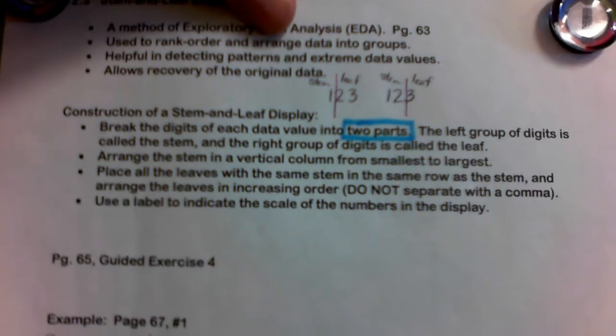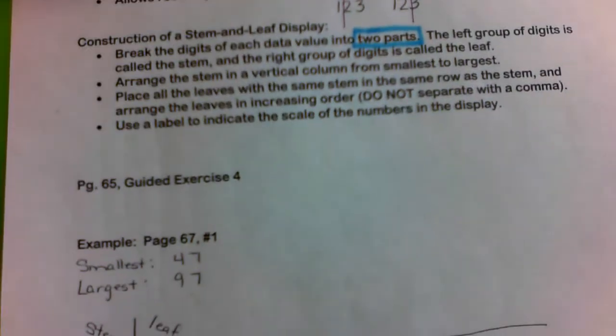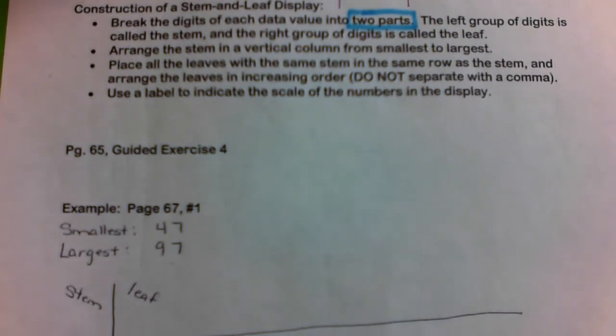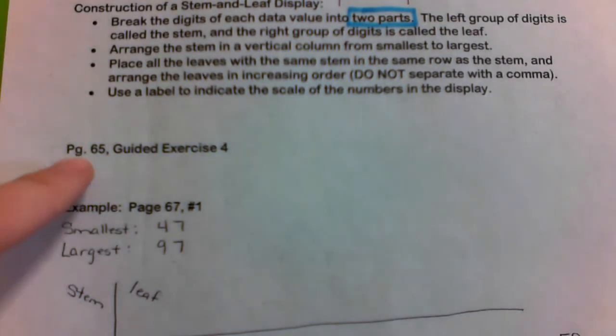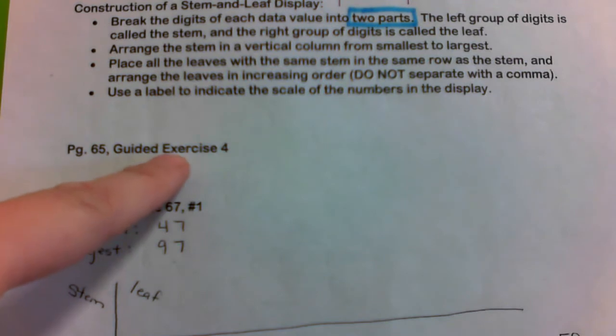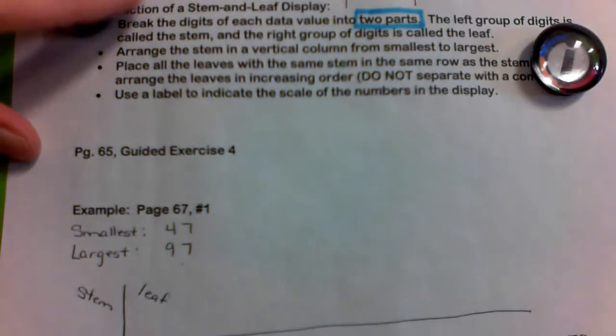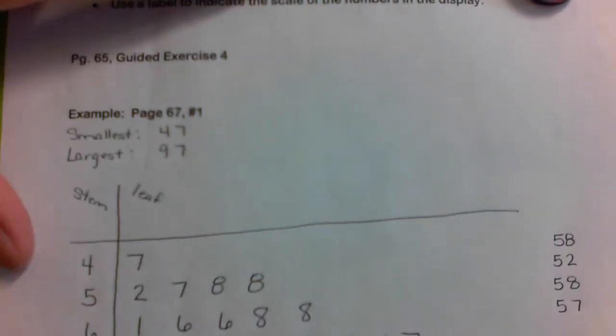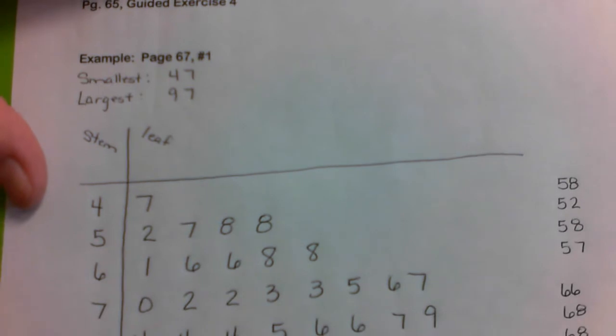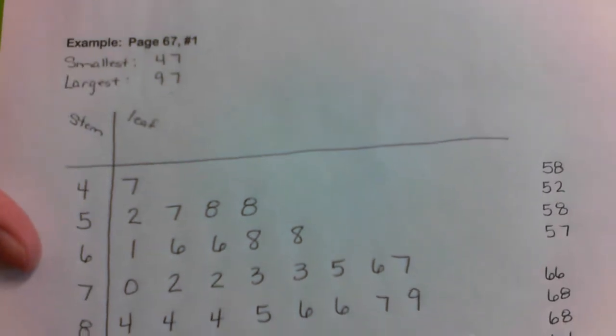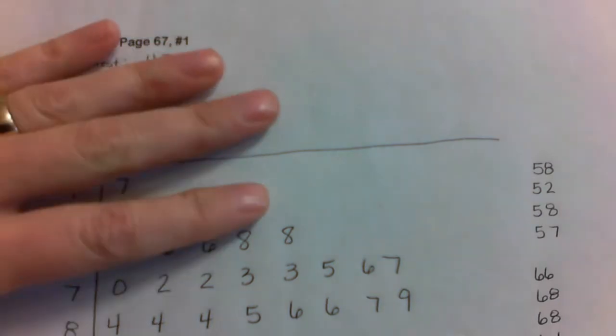Now, there's a really good example in your book. It's a guided exercise about the points scored in basketball games. If you look on page 65, guided exercise 4, you'll get a really good example. Then if you go to your book on page 67, question number 1, it's talking about the longevity of cowboys that lived in a particular time.